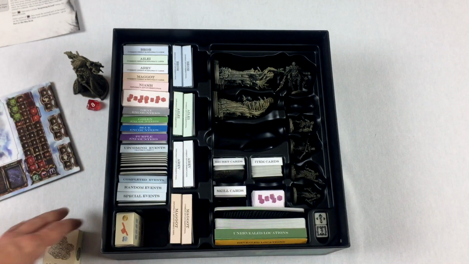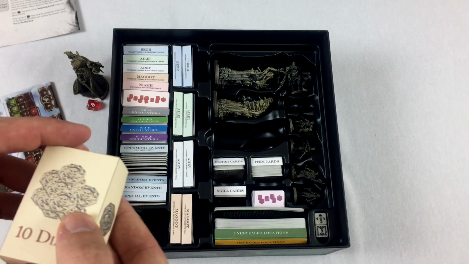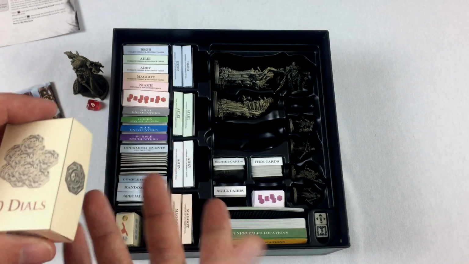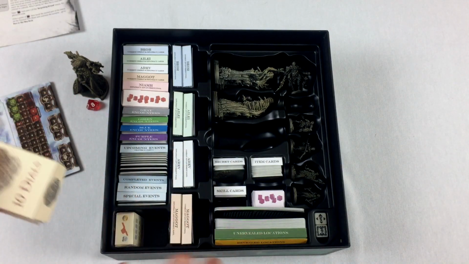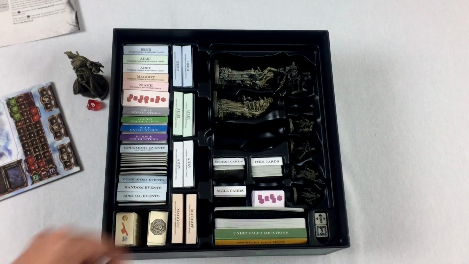So there are times, I think, where we're supposed to be flipping coins. I saw in the rulebook something about flipping coins. So if that's the case, I'll come grab one of these.